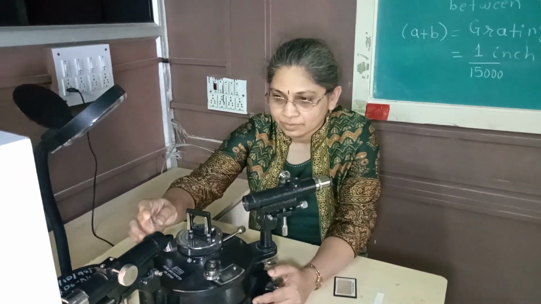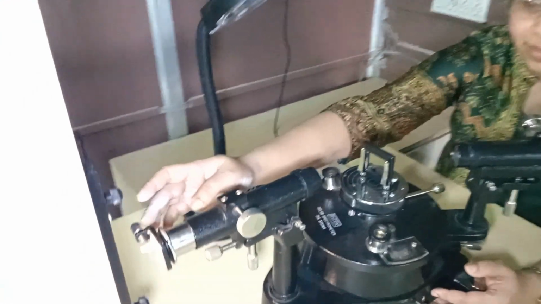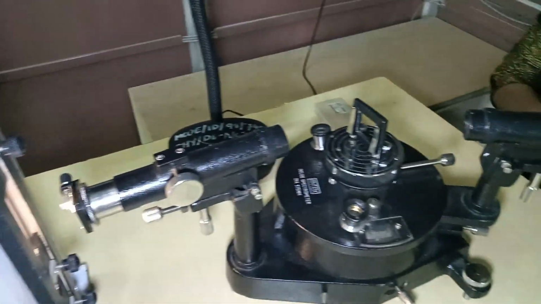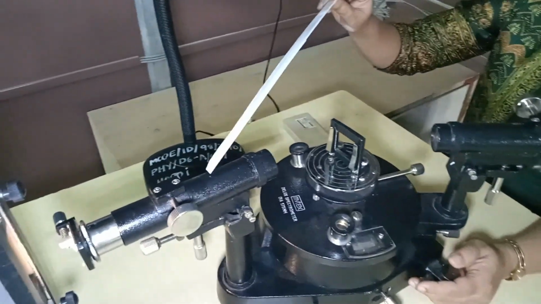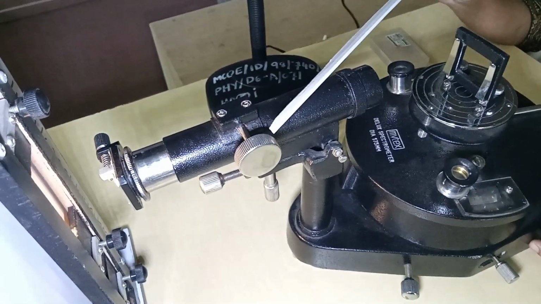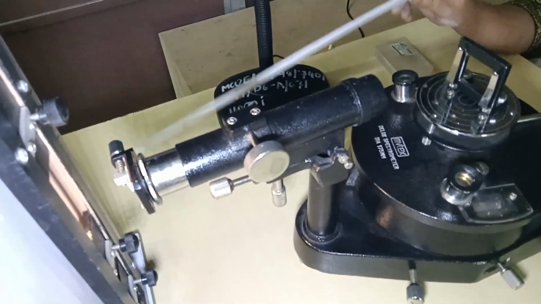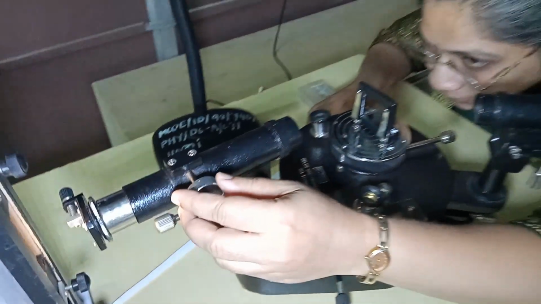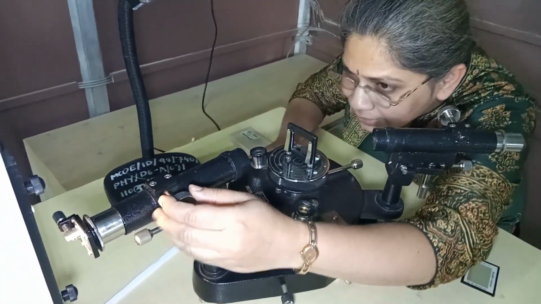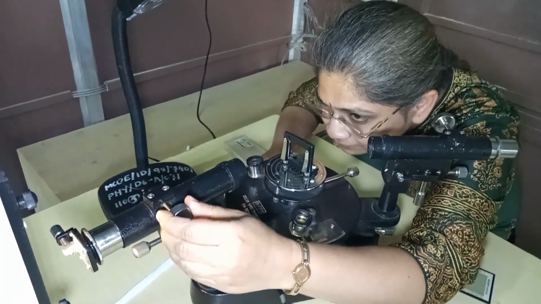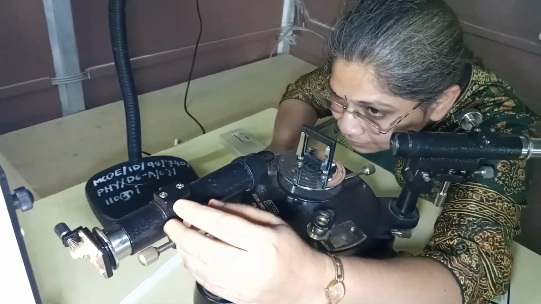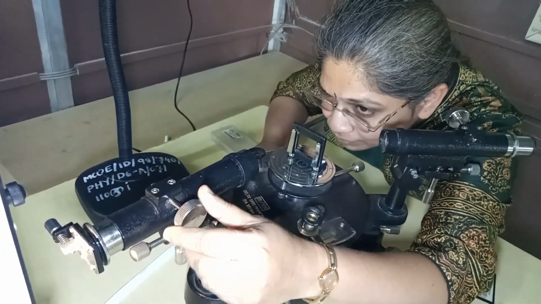Now, once we have adjusted the slit width using the screw, the next job is to focus the collimator with the help of the screw. So look only through the collimator and adjust this focusing screw so that you get a well focused slit. Then only the final pattern will be focused.